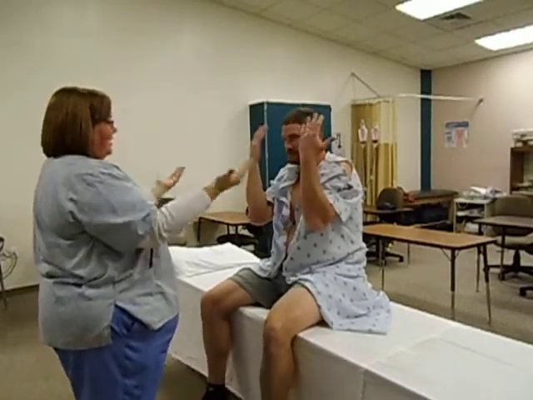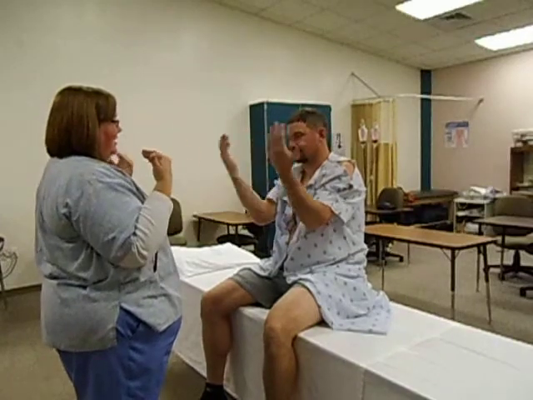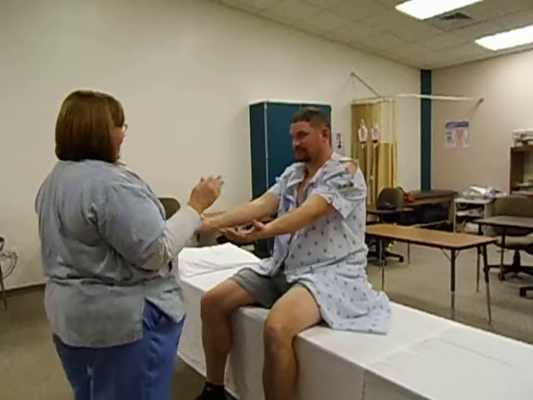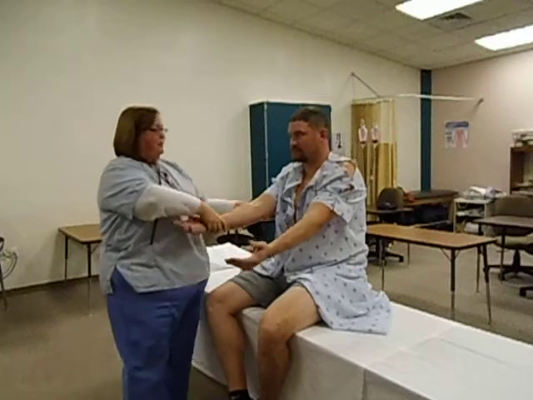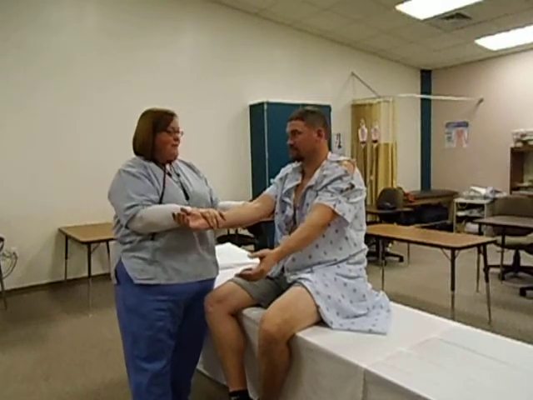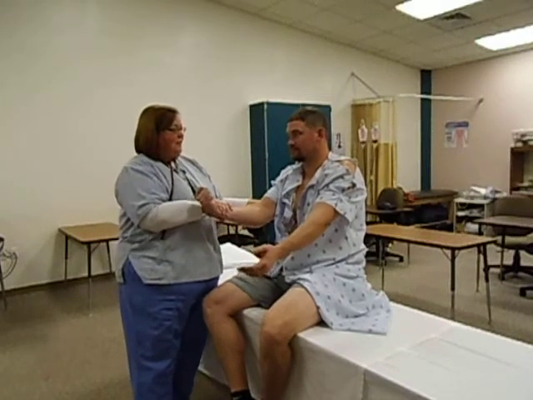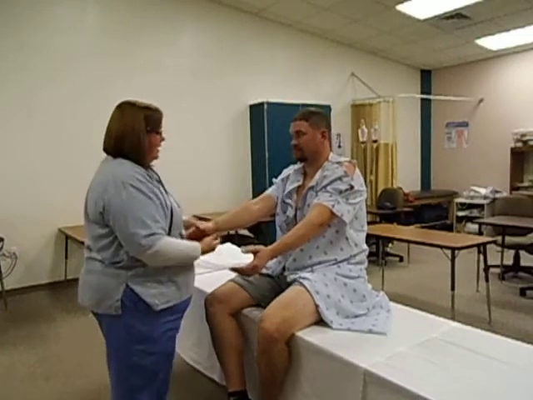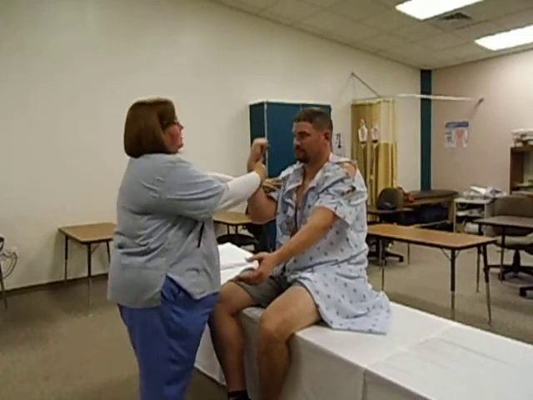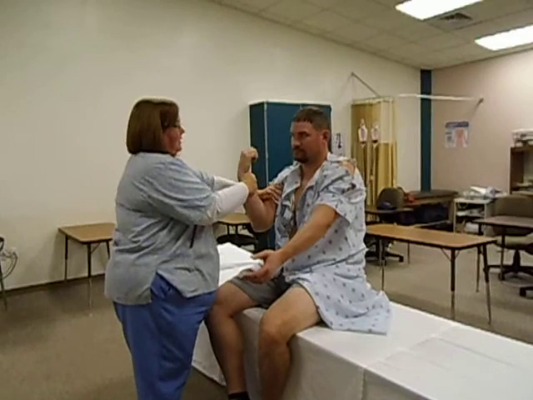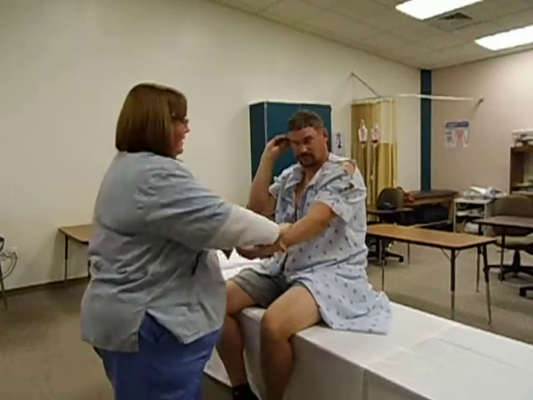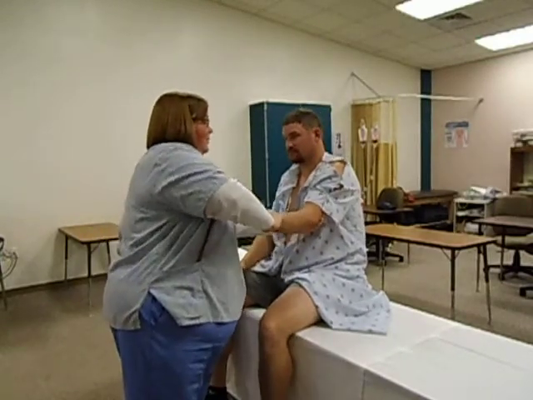Okay. If you will, put your arms out in front, and flex and extend, flex and extend. Okay. I'm going to be exerting some pressure on your forearm, trying to hold you down. If you will, try to flex. Okay. And then flex and try not to let me push it down. Same thing with this arm. Okay.